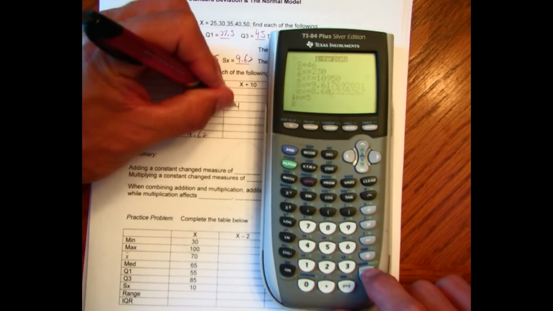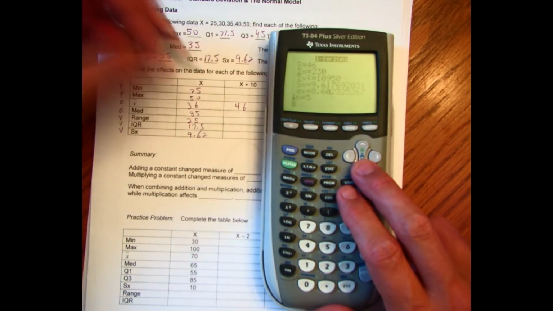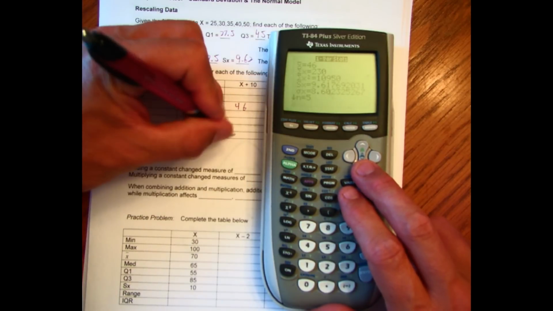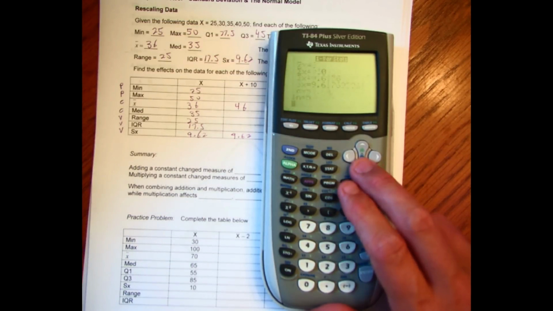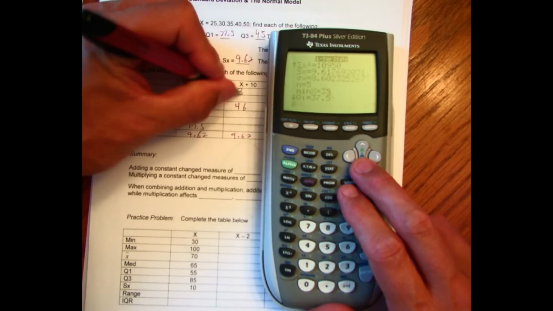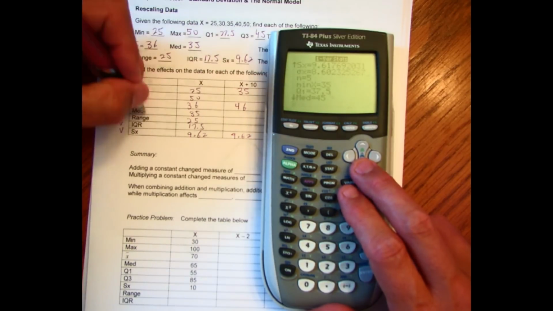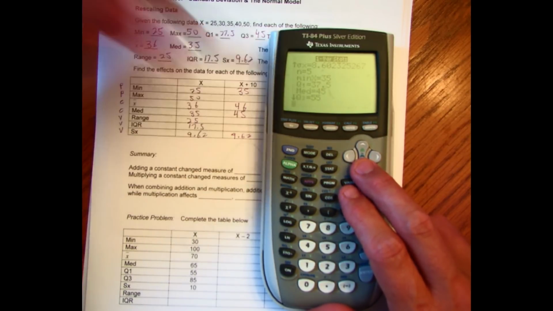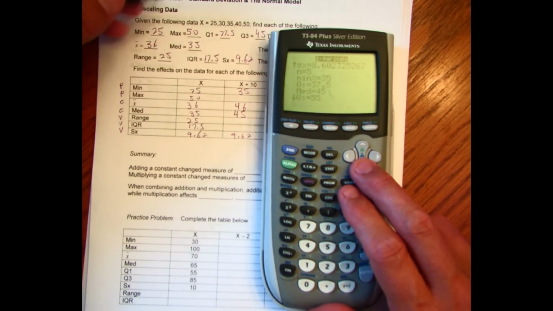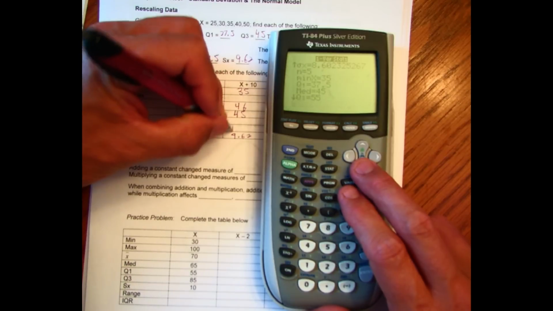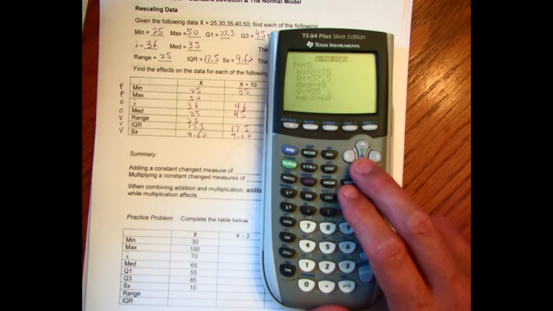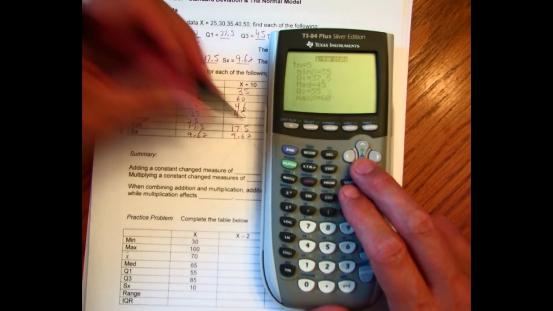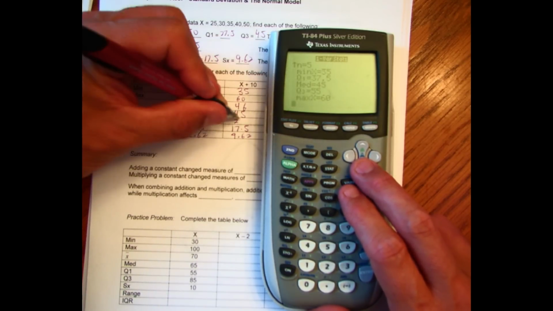So our new mean is 46, which is 10 more than the old mean. Standard deviation is still 9.62. That did not change. The min now is 35. The median is 45. Q1 is 37.5 and Q3 is 55. Those changed because those are measures of position, but the IQR stayed at 17.5. The max is now 60. And the range is now 60 minus 35, which is 25.